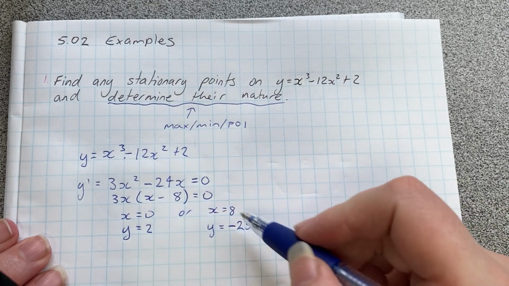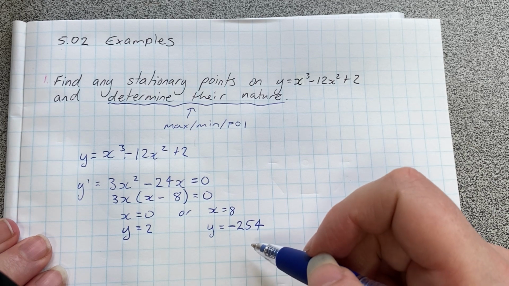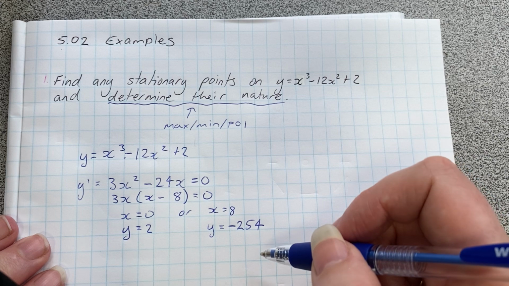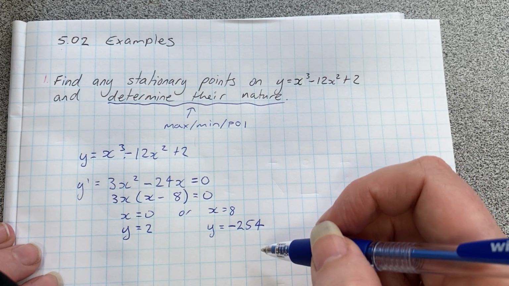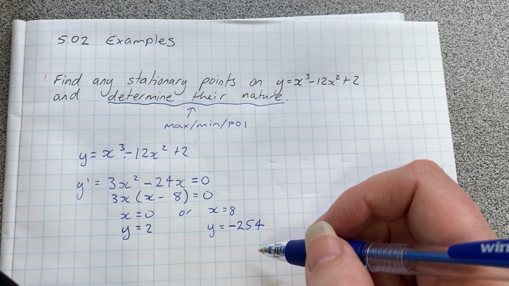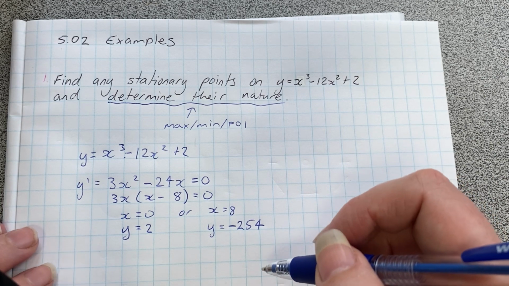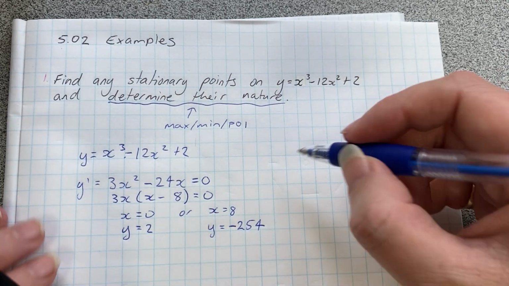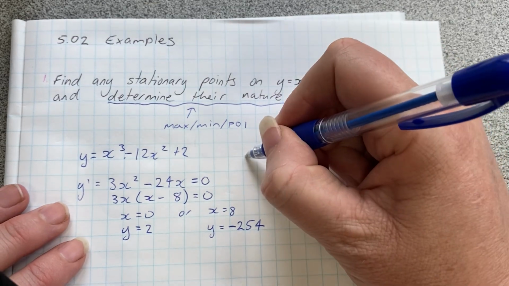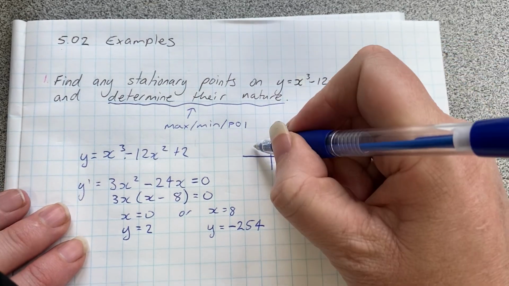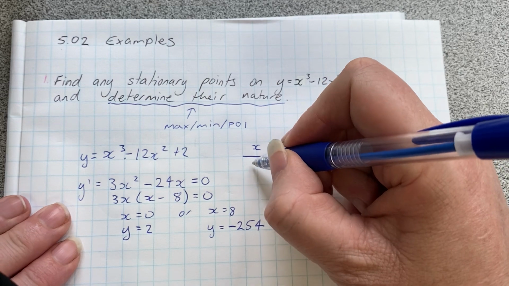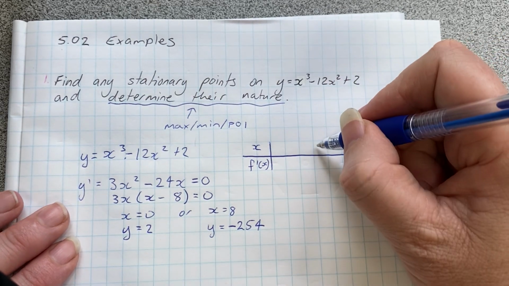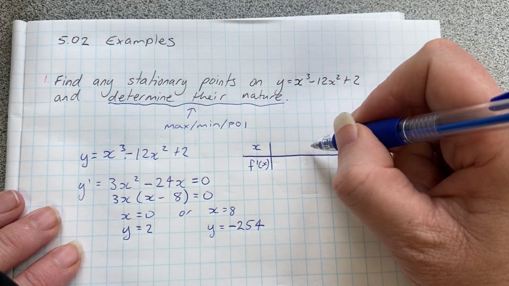Now I need to determine their nature, and we do that with what we call the first derivative test. We are going to learn about the second derivative test later in the chapter, but for now we're just looking at the first derivative test, and that's very much like what I showed you in the example from the theory notes. We draw up a table, we've got x, and we have got the first derivative. In the middle are the x values of our stationary points.